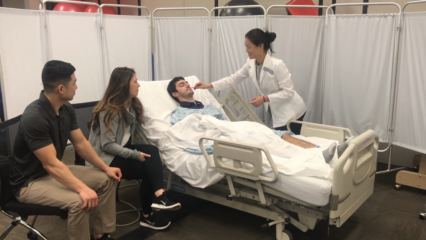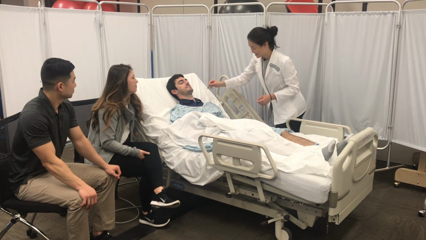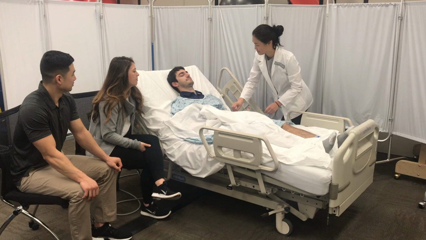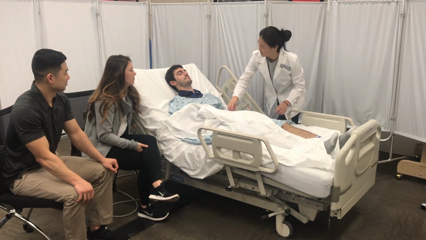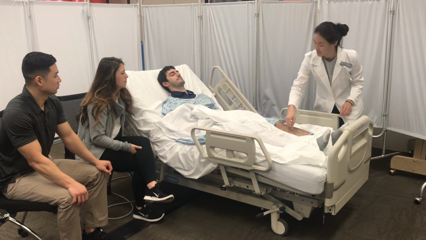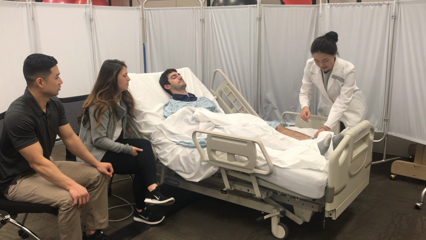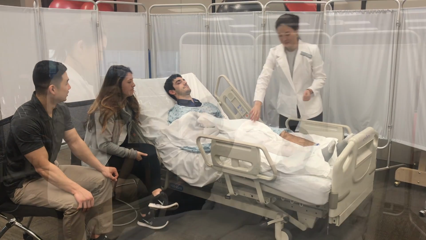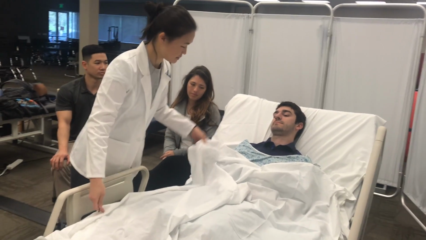Here we see the physical therapist using a brush to assess light touch to determine if there is any sensory changes or loss for our patient. Excellent. Okay, I'm going to do this side now.